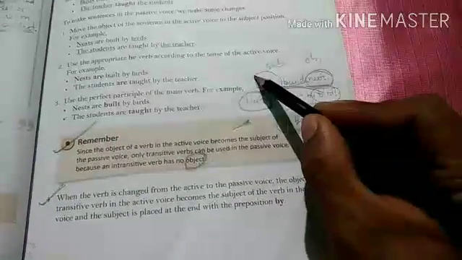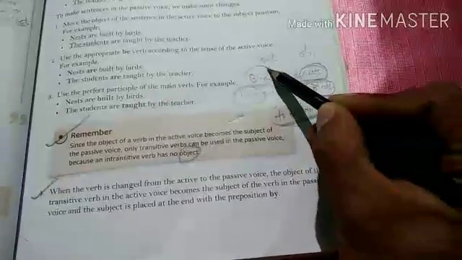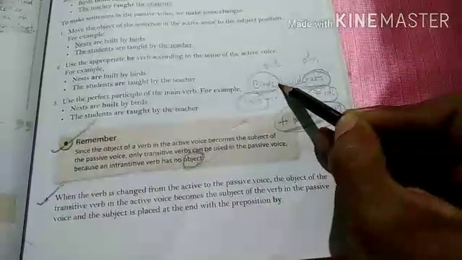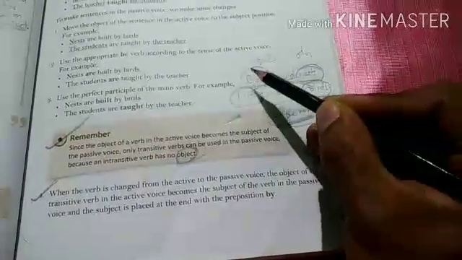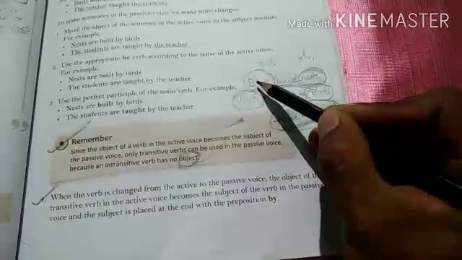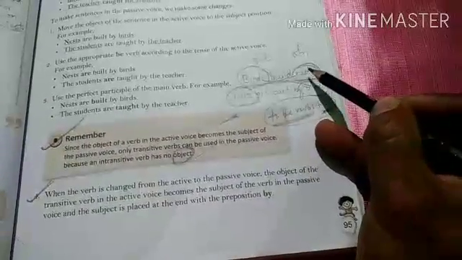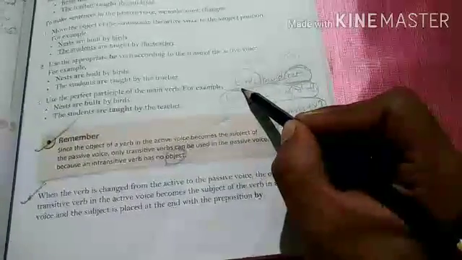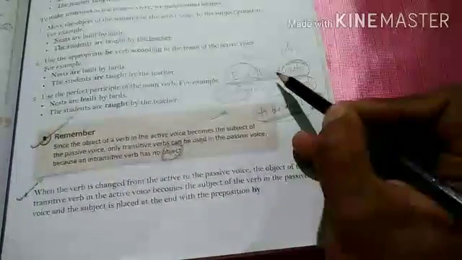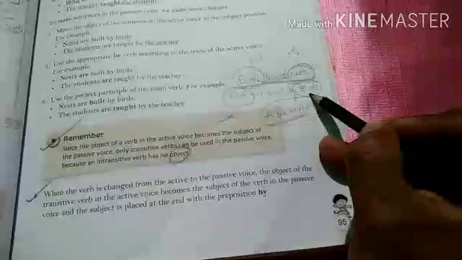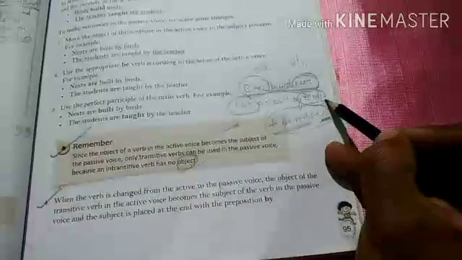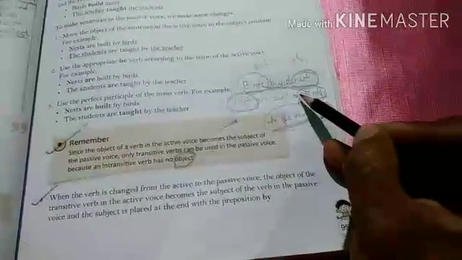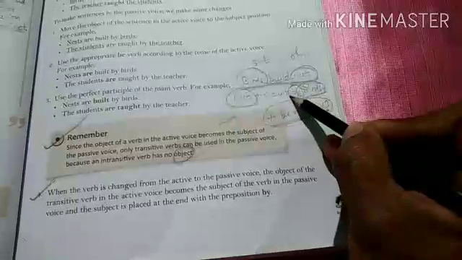So अब हमें ये समझना है, जो sentence active voice में लिखा गया हो उसे जब हम passive voice में change करते हैं तो subject को object बनाएंगे और object को subject बनाएंगे. और जब हम active voice के subject को passive voice में object बनाएंगे तो उस object के पहले हम preposition by का इस्तेमाल करेंगे.